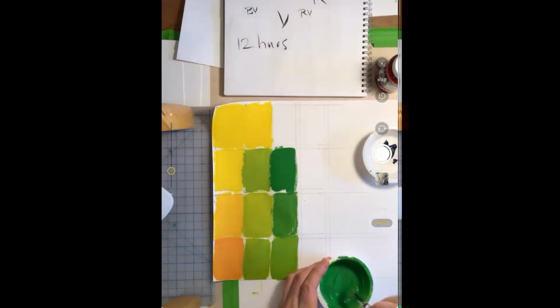And with some of the tertiaries like red-orange and blue-green especially, I find that it is common for students doing this for the first time to stop too soon and think, well, that looks pretty good.